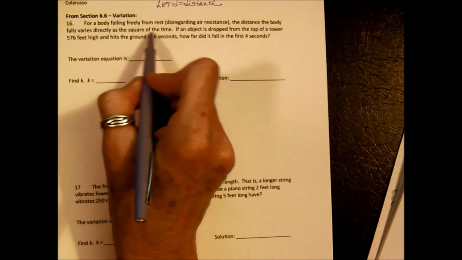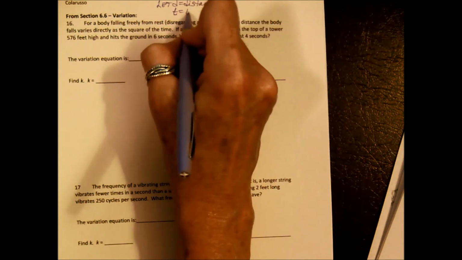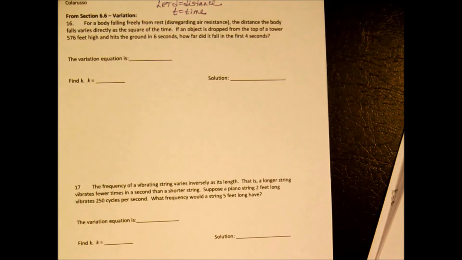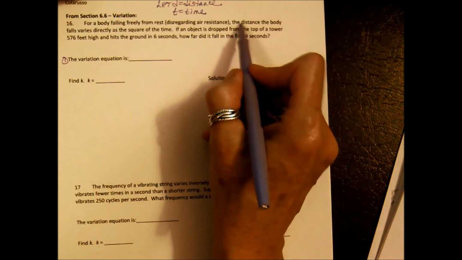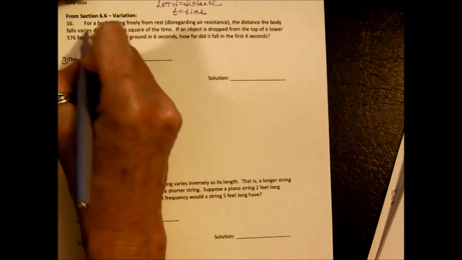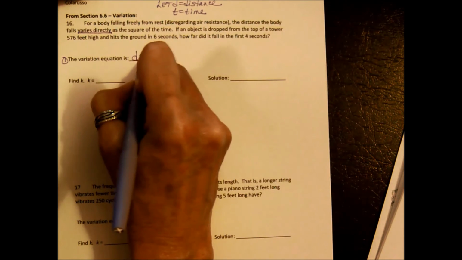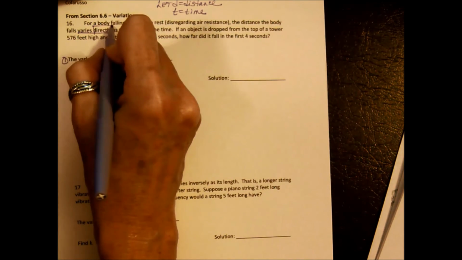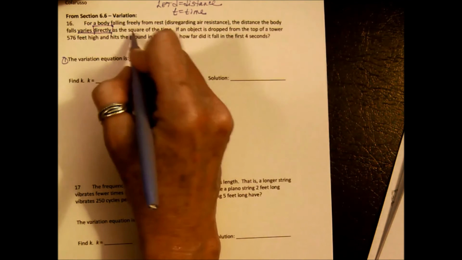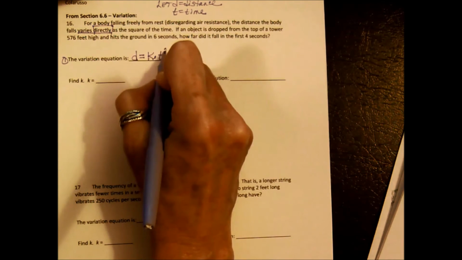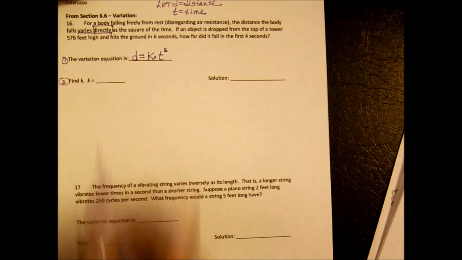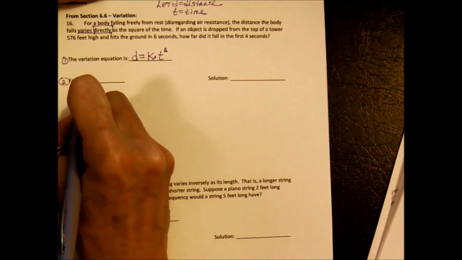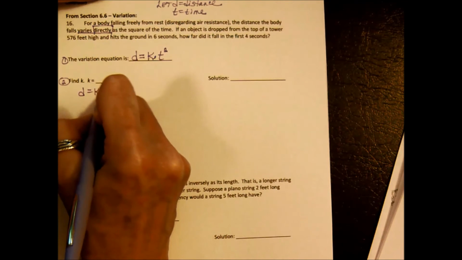Let t equal time. Step 1 is to write a variation equation. So this is my first step. So go back to the words and translate. The distance varies directly, equals k. Directly means multiply times the square of the time, t squared. Our second step is to find k. And I do that by taking our variation equation and putting in the initial values.